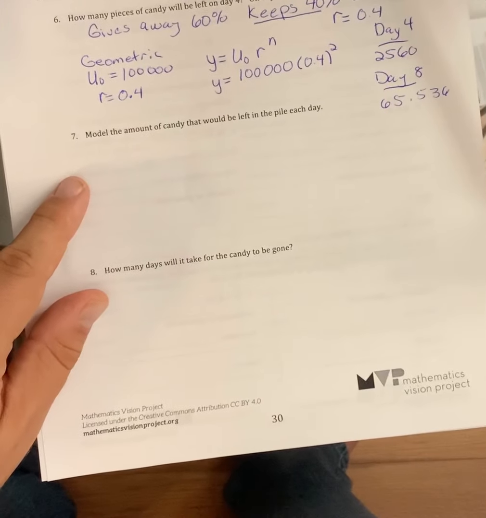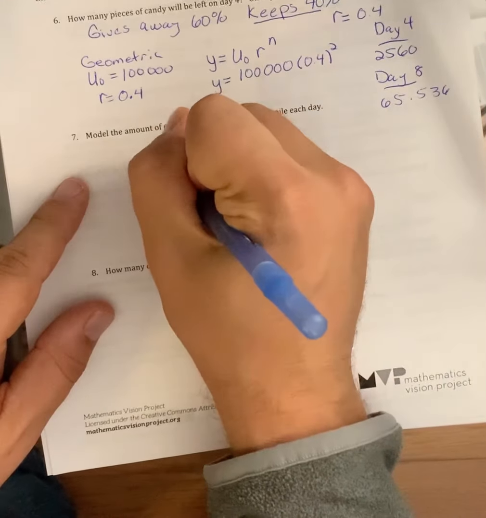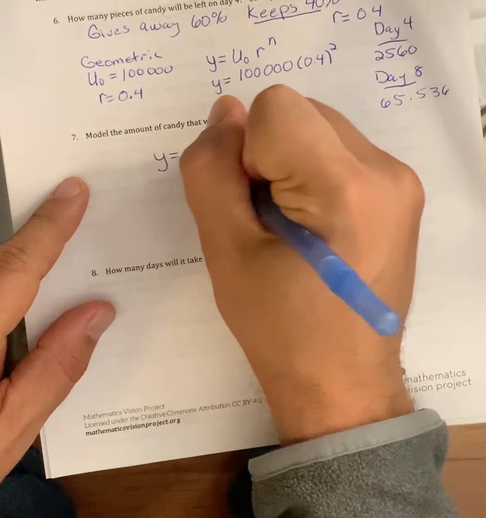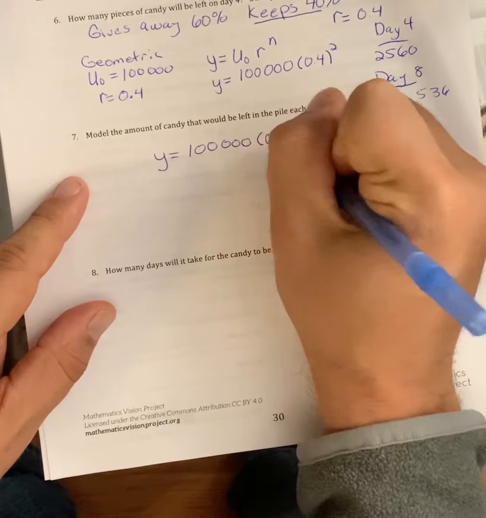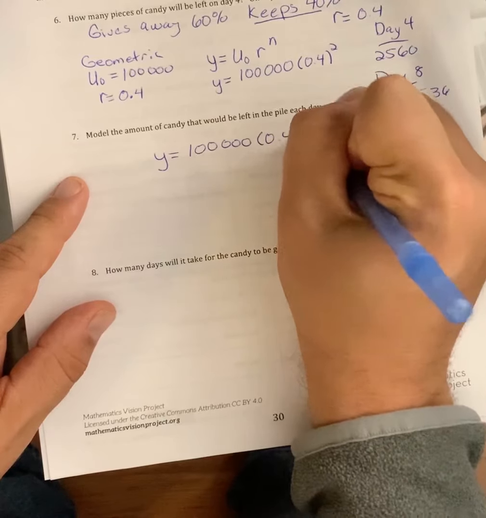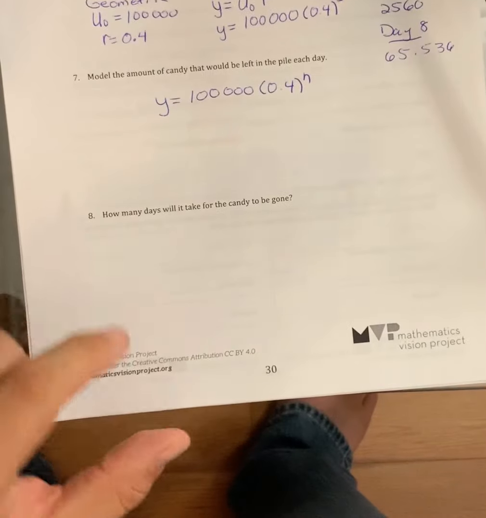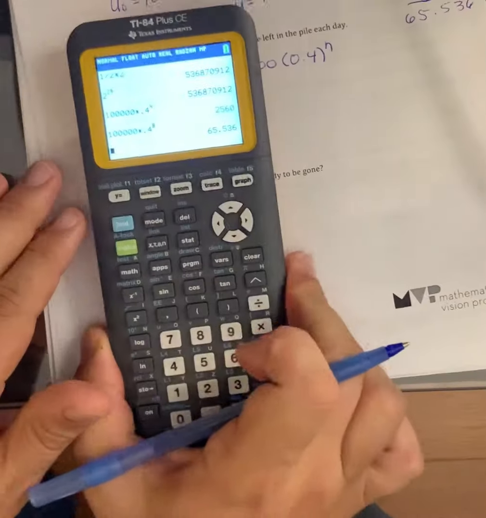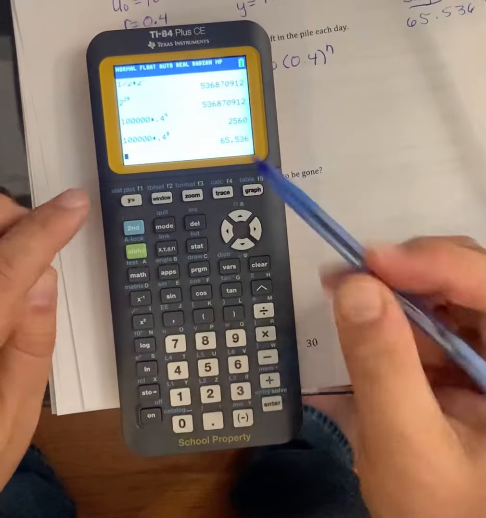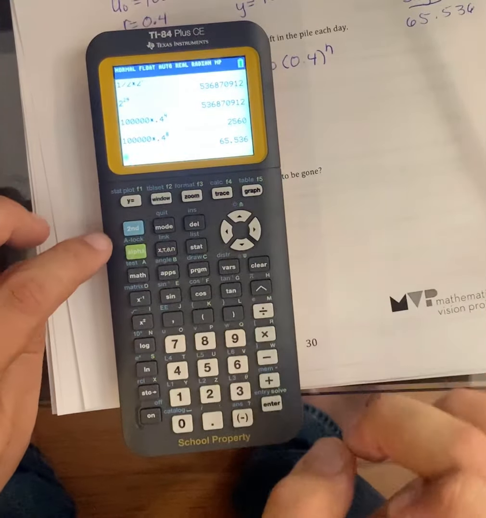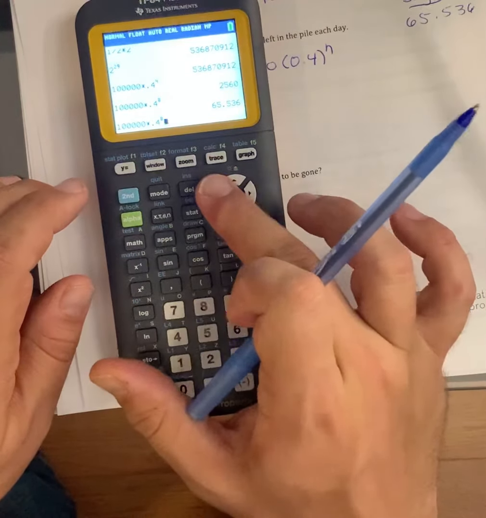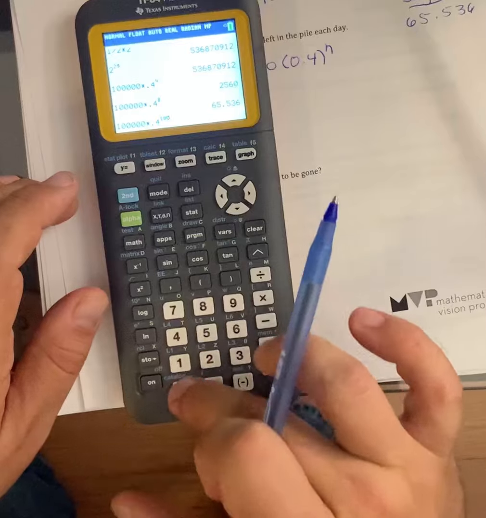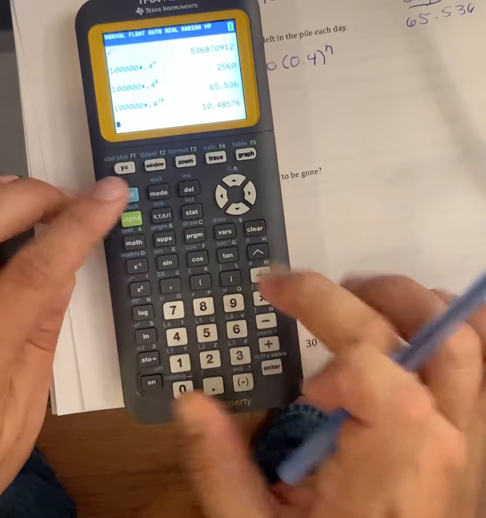And then again, to model the candy that he would have after each day, we'll just use an equation. Y equals 100,000 times 0.4 to the n. And then how many days until it will be gone? Well, I'm just going to guess and check. So on 8 days, he has 65 pieces of candy. So if you press second enter, I can just go back and say, well, what if it's 10 days? Nope, he has 10 pieces of candy.